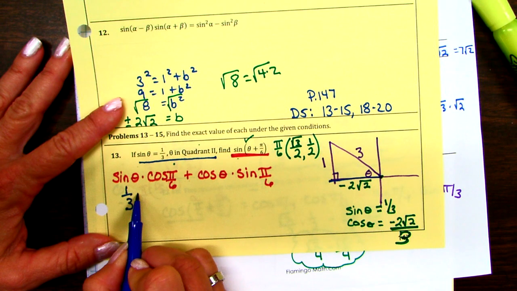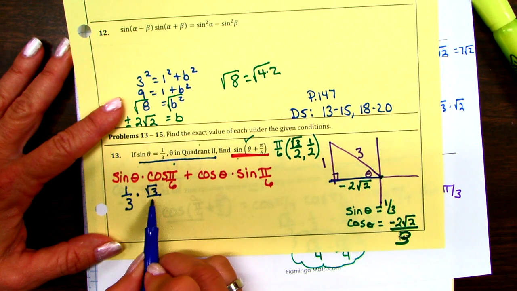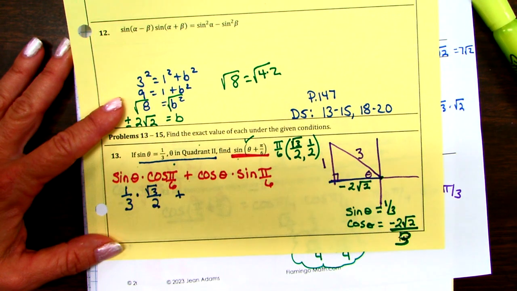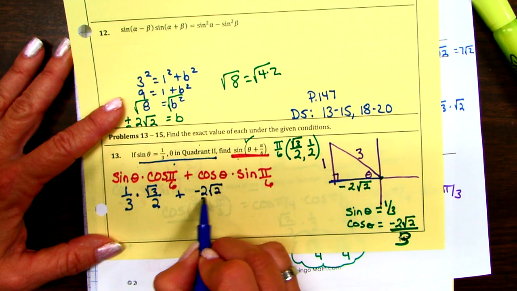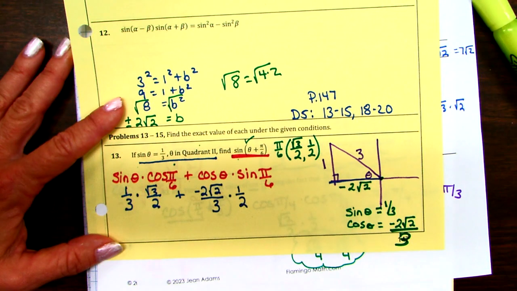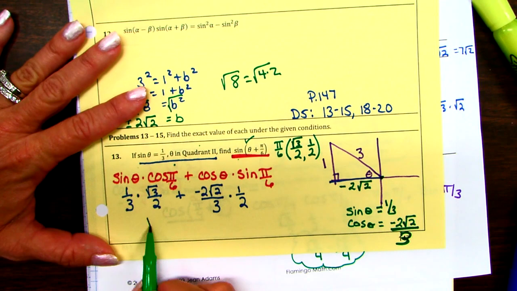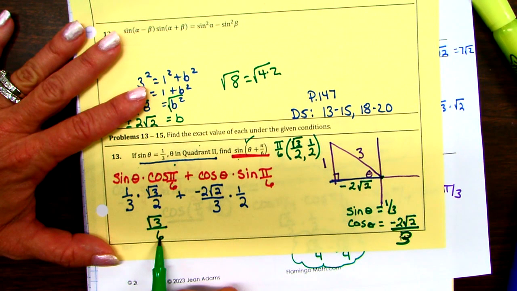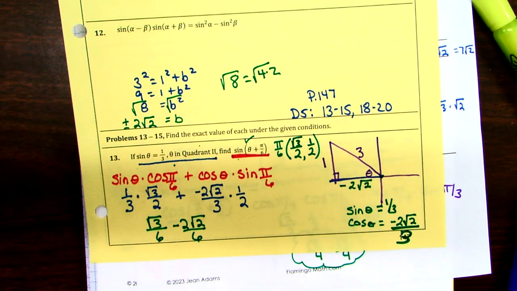That was given. Cosine of pi over 6, square root of 3 over 2. Cosine of theta, negative 2 square roots of 2 over 3. And sine of pi over 6 is 1/2. Put it all together. And write it one of the 3 different ways you could really write that.